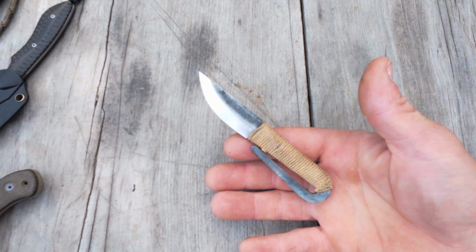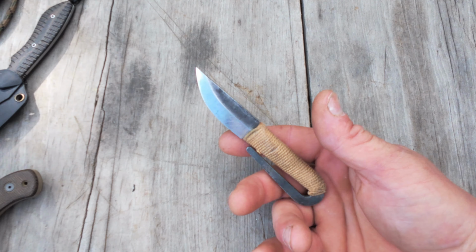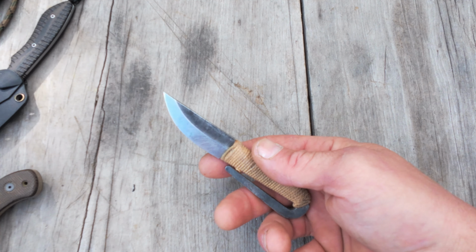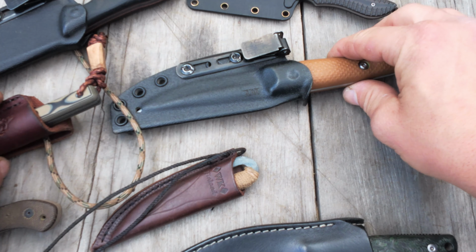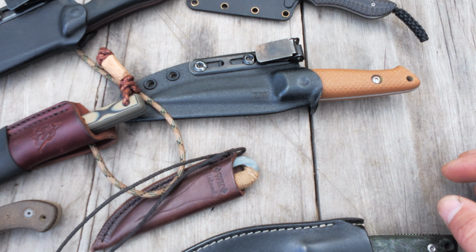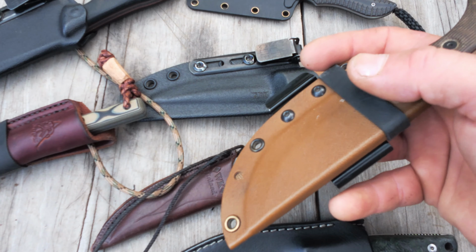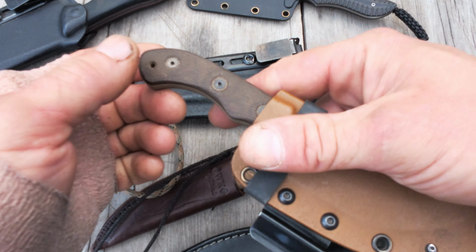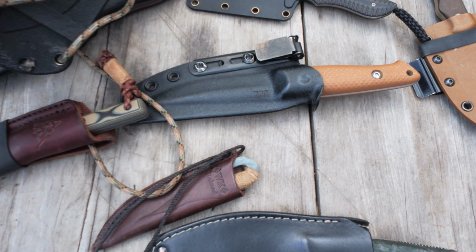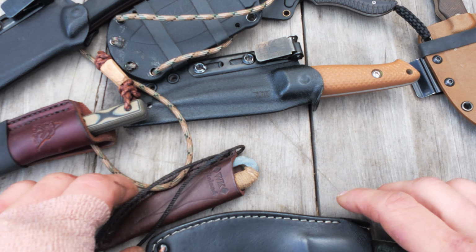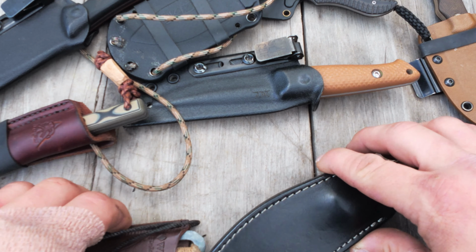Don't get something like this and expect it to be really good at carving. So that's basically just a quick beginner's guide to finding a compact fixed blade. I'm sure I missed something along the way there, but that's a pretty straightforward beginner introduction into at least finding one and picking one out.